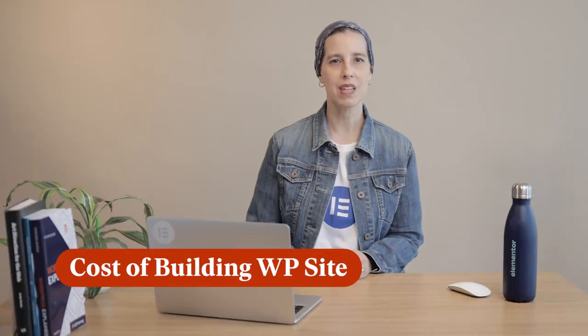Cost of building a WordPress site. Despite its reputation for being free of charge, building a landing page or a full website with WordPress does come with costs. The WordPress Content Management System, or CMS, is open source and free, but additional services such as a domain name, hosting, templates, a page builder, and some plugins and themes are not.